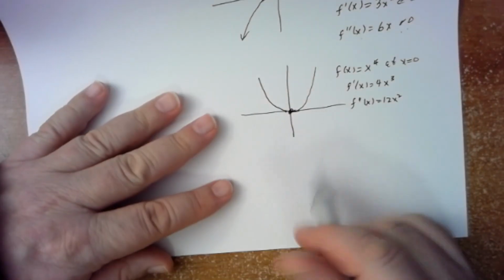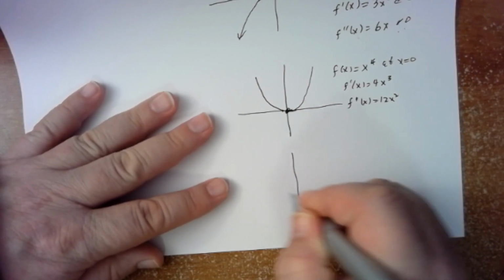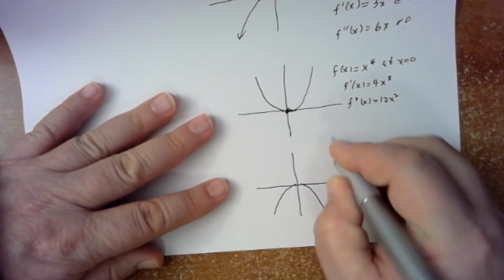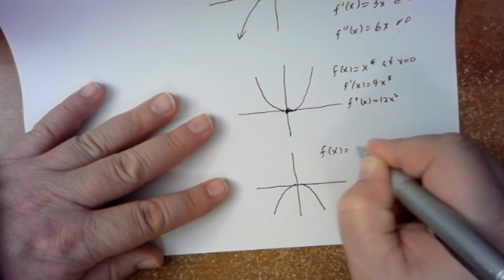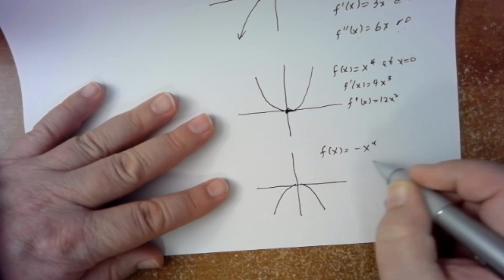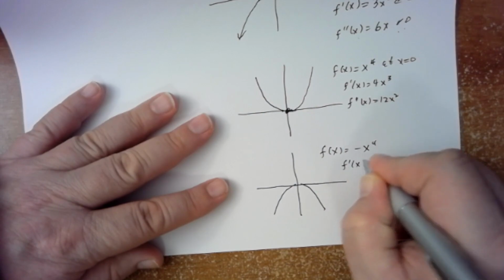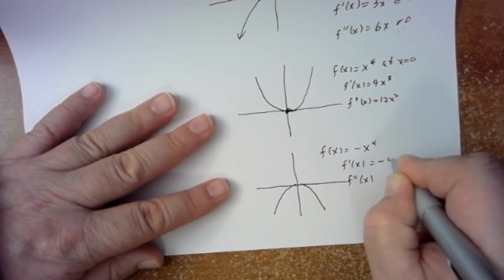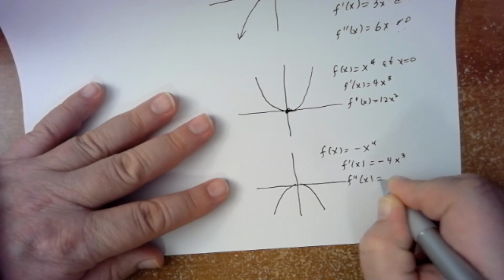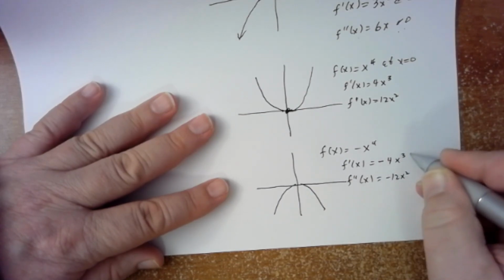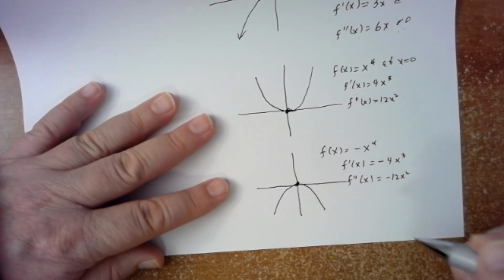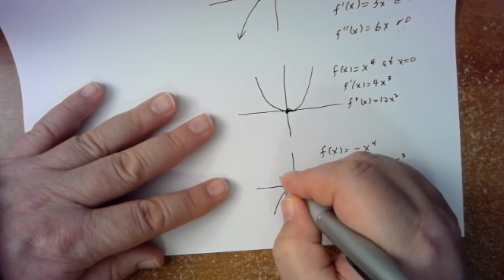And the third case, how about if f of x equals minus x to the fourth? Then of course the first derivative and the second derivative, I'll just go ahead and write them down. Minus 12x squared. These are again both 0 at the origin, but of course what do we have at the origin here? A local max.